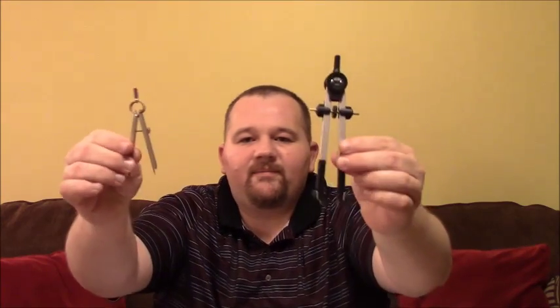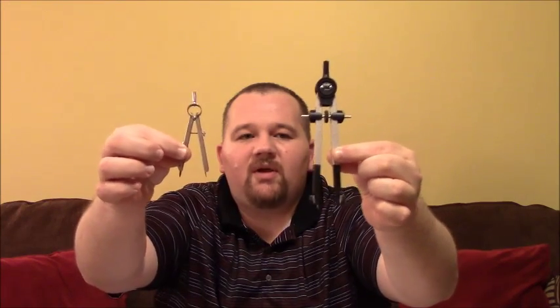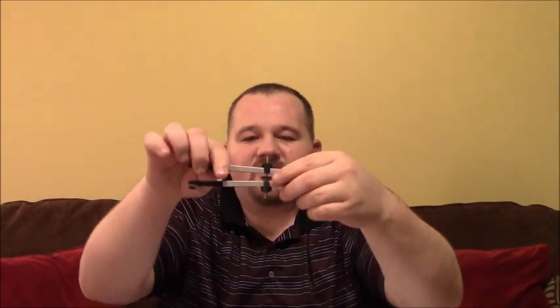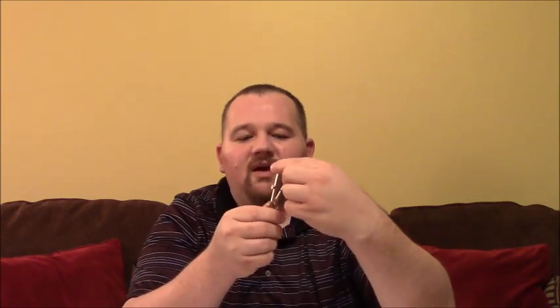They come in all different sizes. You can see I have 2 different bow compasses here. Don't poke yourself, because they have sharp points too. I have a medium size one and a small one. They both have an adjustable thing right here, so as you move that up and down, it opens or closes it. This one's on the side, but it's still there. So those are both bow compasses.